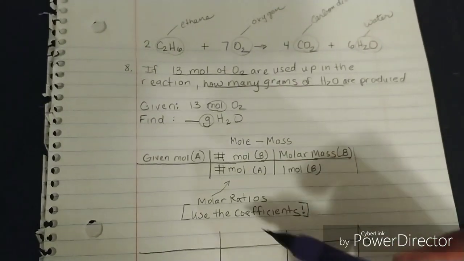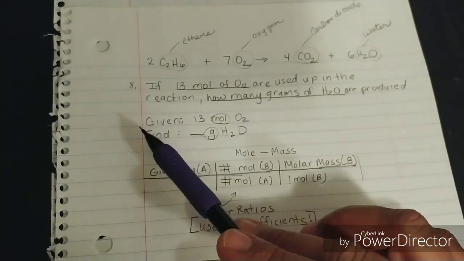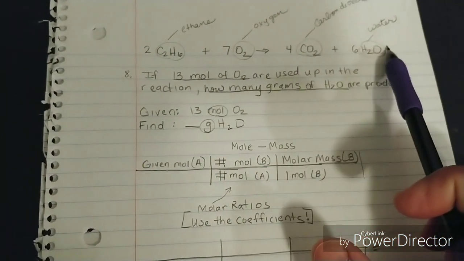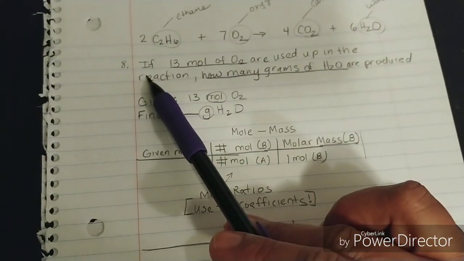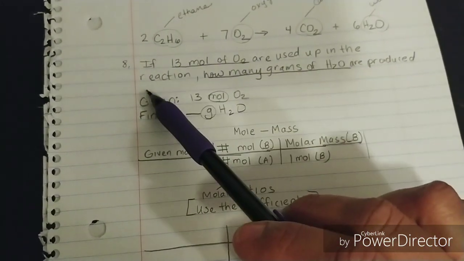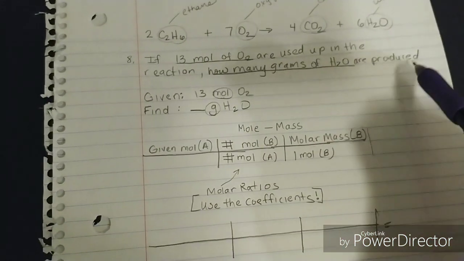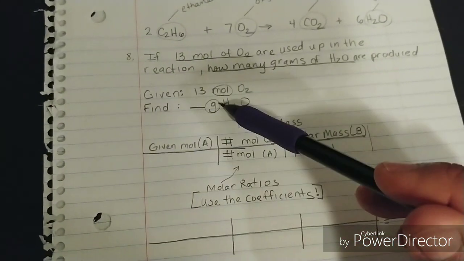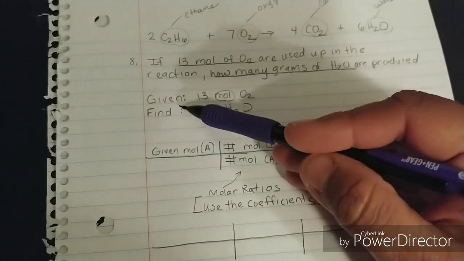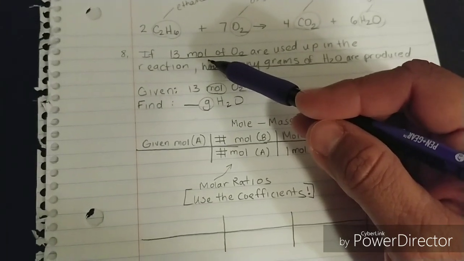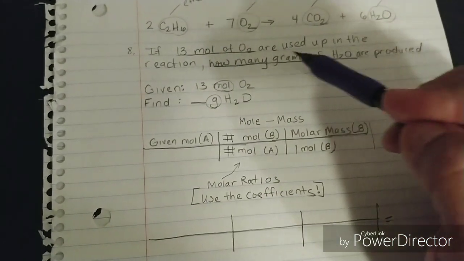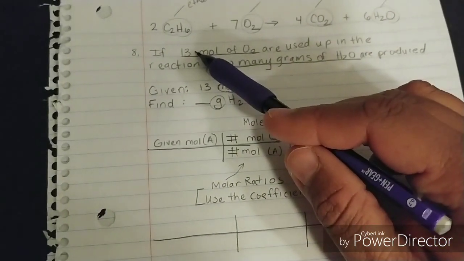For number 8, we're going to do stoichiometric problems. So we're having to use the balanced equation to figure these out. For number 8, it says if 13 moles of O2 are used up in the reaction, how many grams of H2O are produced? So kind of like what we did before, find out what your given is and what they're asking you to find. So the given in this case, again, the only number value, is 13 moles of O2. As you can see, there's no other number here, and that's our given.